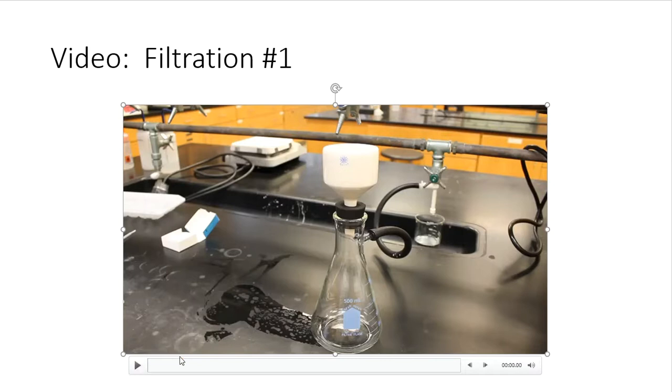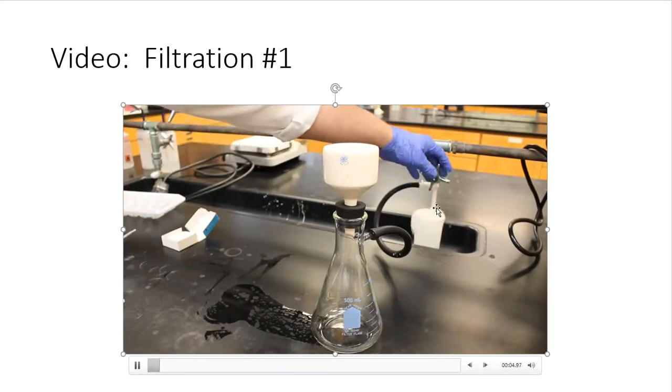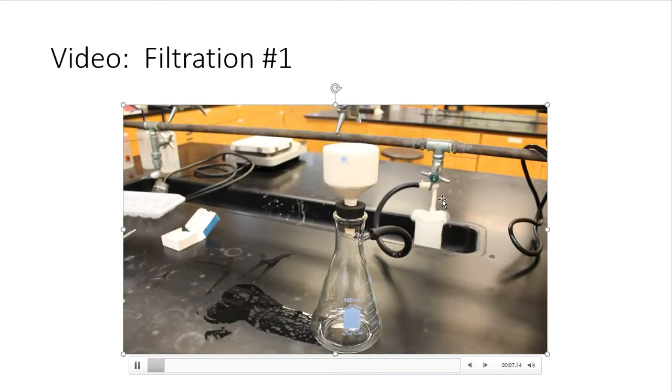So here's the vacuum aspirator. Back here in the back is my faucet. That faucet is connected to a hose that's on the filter flask that's right here. The Buchner funnel is going to sit on top. I'm going to put a piece of filter paper into the Buchner funnel. I'm going to turn the aspirator on, and we're going to filter our products together. All right.